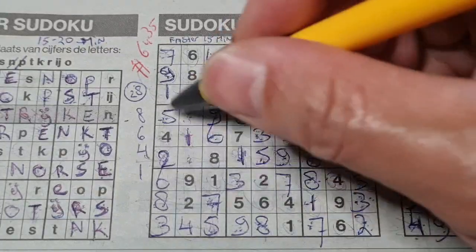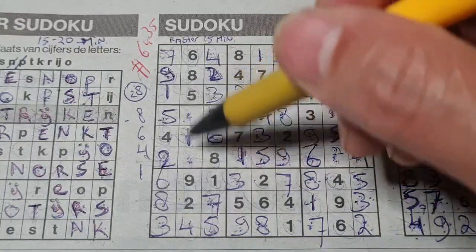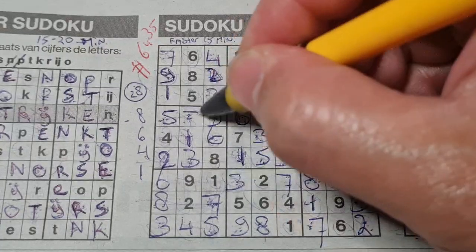2 missing numbers in this big square for numbers. 1, the 2, 3 is missing. 4, the 5, the 6, and the 7 is missing. 3 and the 7. We have a 3 in this row, no 3 there. 3 should be here, and the 7 goes there.